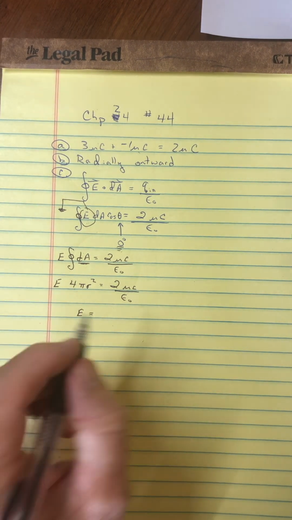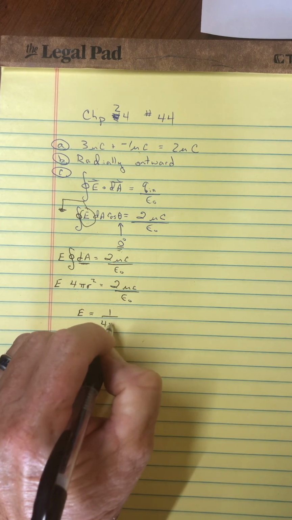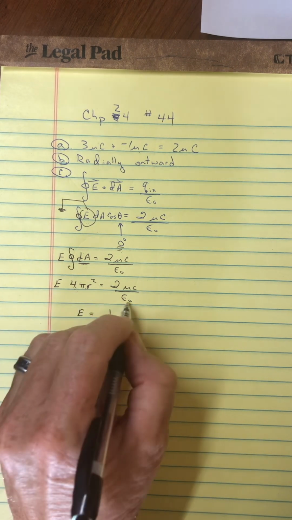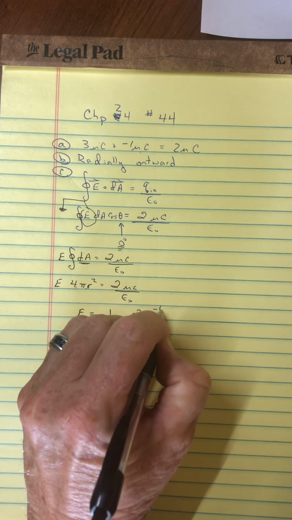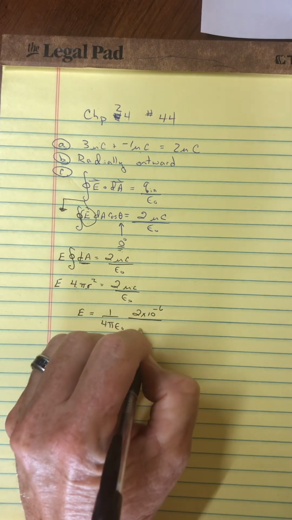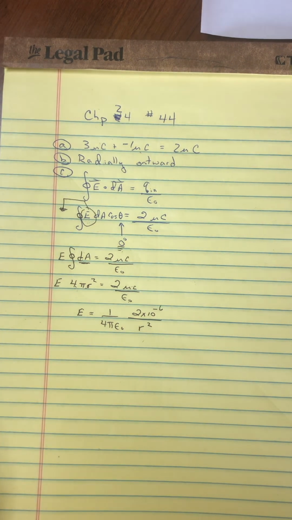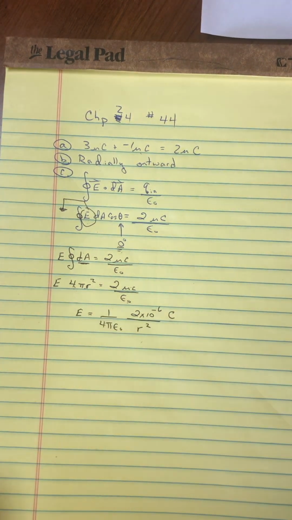So finally getting to the electric field, I can put my 4 pi and epsilon naught together, and I can put my charge, which now I'll write as 10 to the minus 6, and divide it by r squared, and that'd be coulombs.